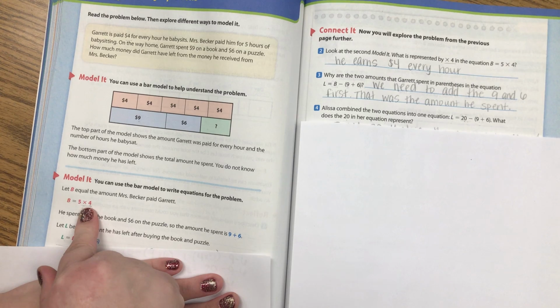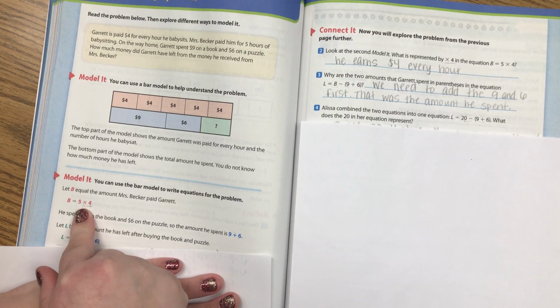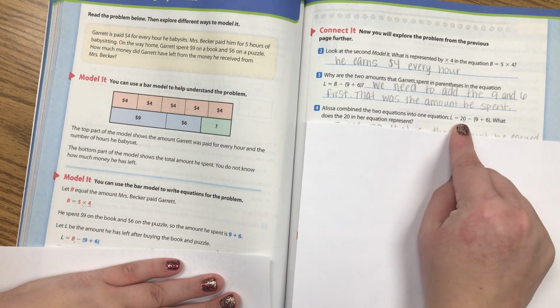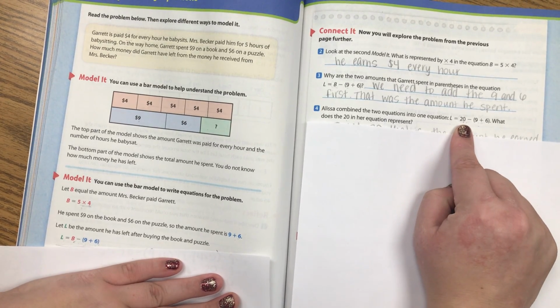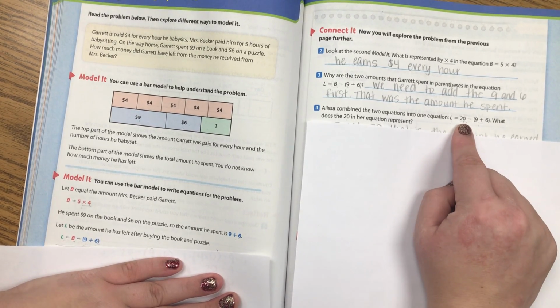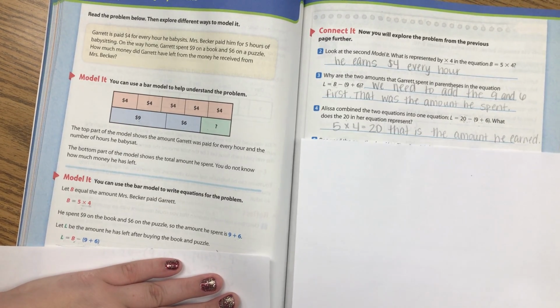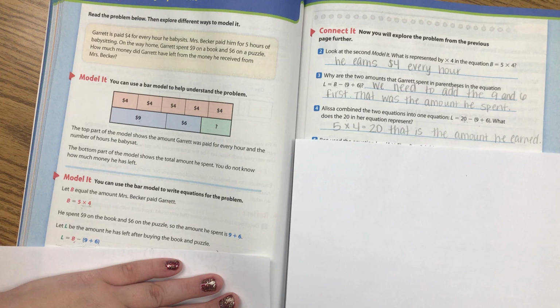B equals 5 times 4: 5 hours times $4 each hour. So what is 5 times 4? 20. 5 times 4 equals 20. So B is 20. She took out the B and put the 20 in its place because she knew that the amount of money that Miss Becker paid was 20, because she did 5 times 4. So I wrote that down: 5 times 4 equals 20. That is the amount he earned.